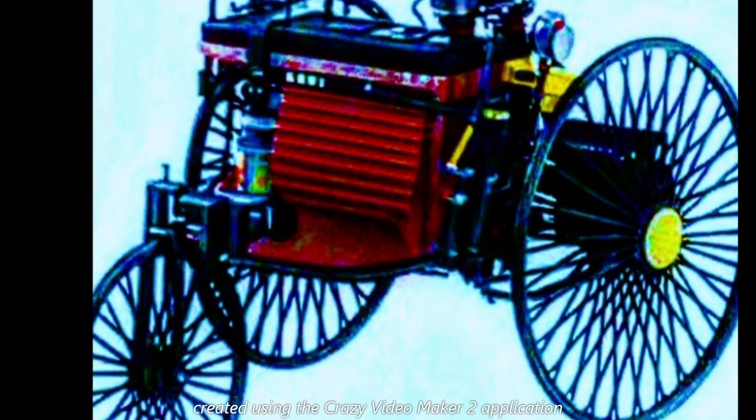This vehicle, however, did not run on gasoline, not as we know it today, but rather it ran on the precursor, ligroin. This is a petroleum-based solvent. Although it was similar, it was not identical to modern-day gasoline.